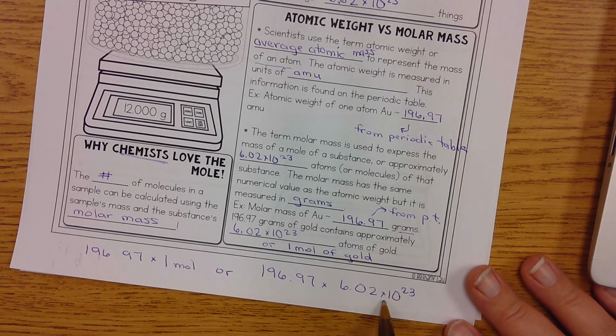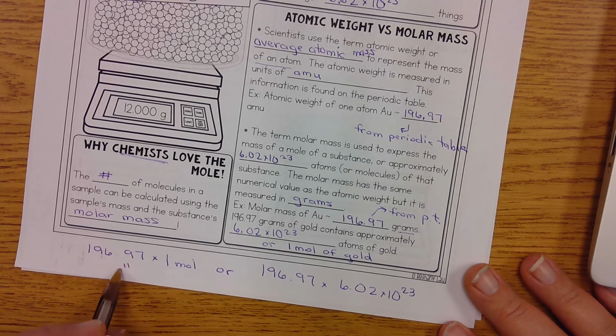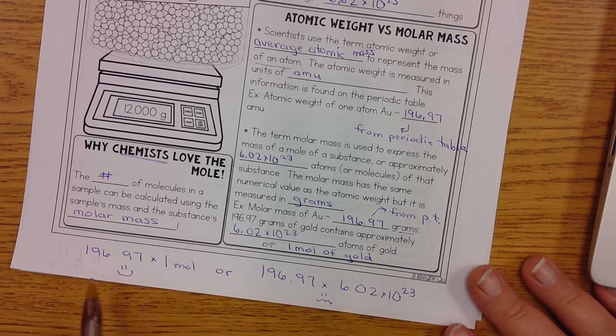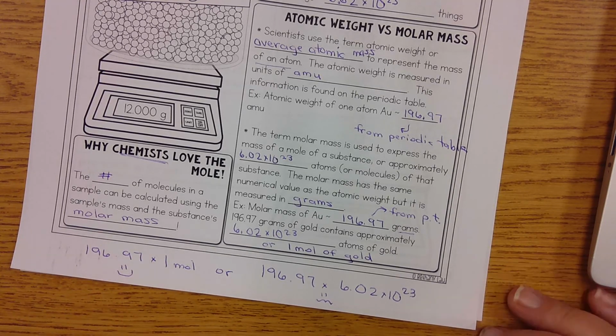Right? This is a far messier number. This is a far easier number, makes you happy. Right? This is a stressful thing. Right? So the mole makes calculations that chemists do much, much easier and much, much simpler to work with.